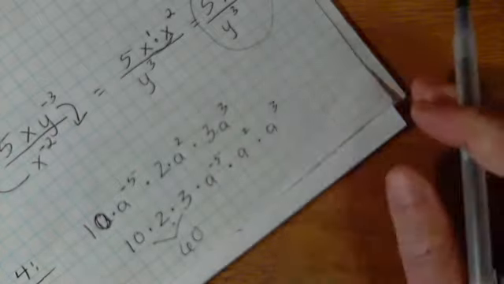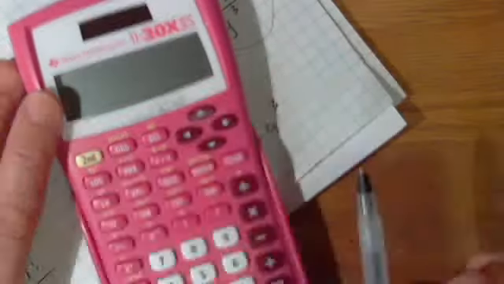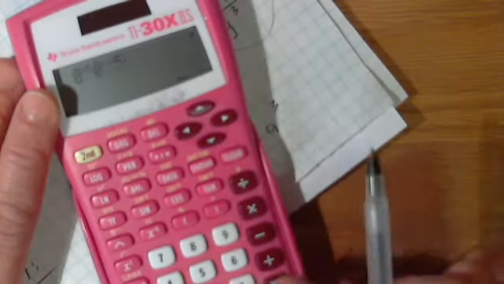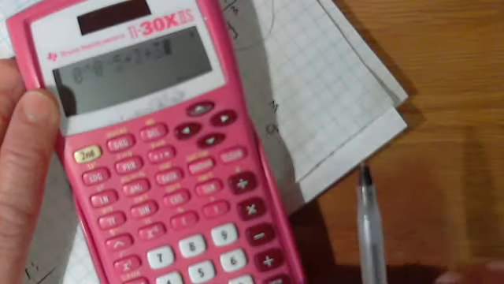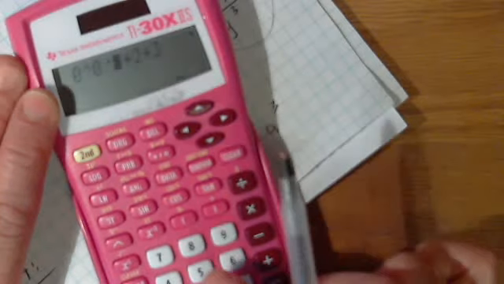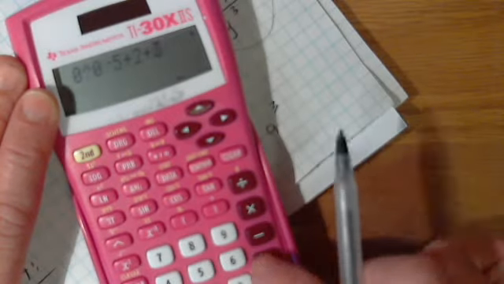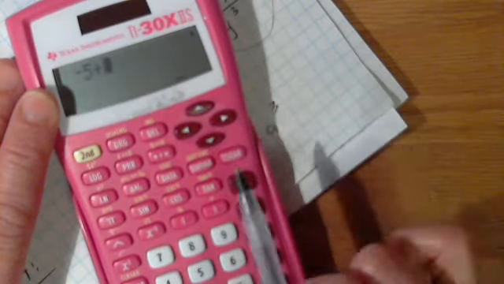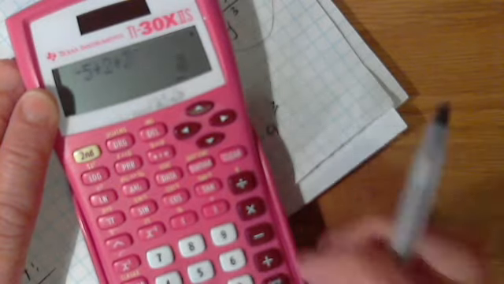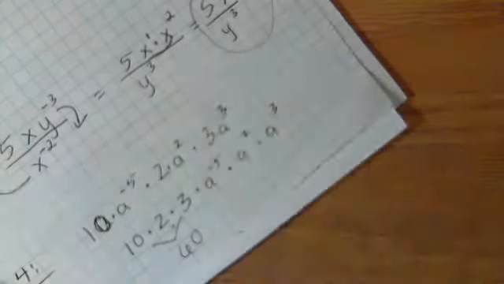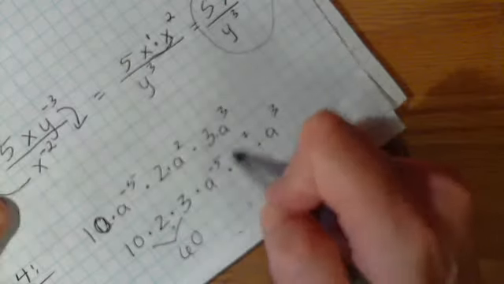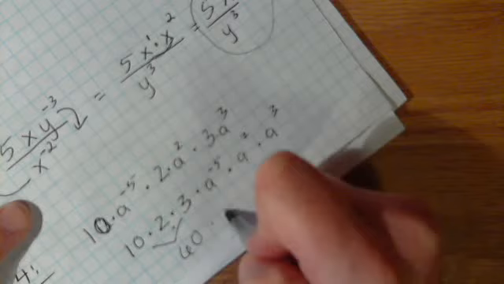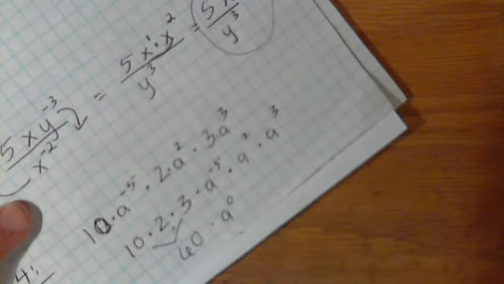I think that's going to make 0, but let's double check it. Negative 5 plus 2 plus 3. Oops, I got to clear my calculator. Negative 5 plus 2 plus 3. Well, come on, calculator, clear. Okay, and indeed I get 0. All of these exponents add up to 0, so I get times a to the 0 power.